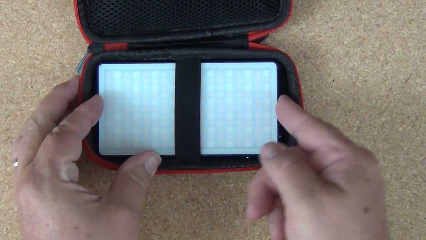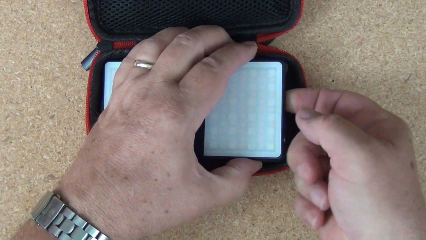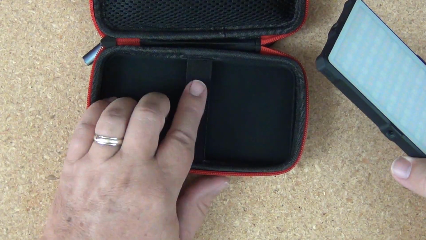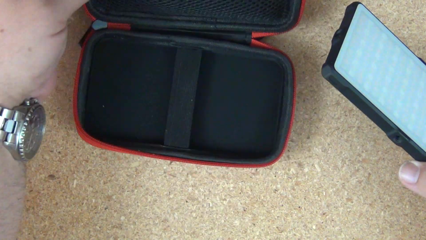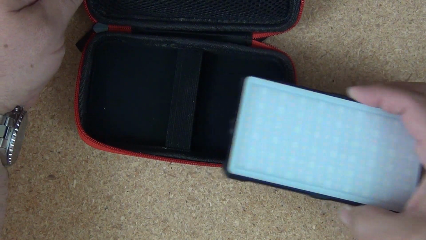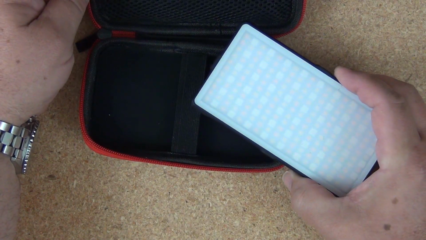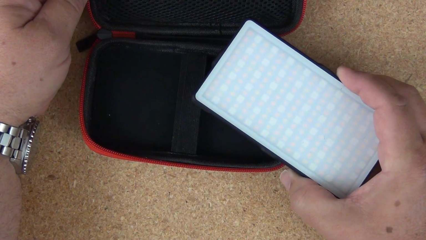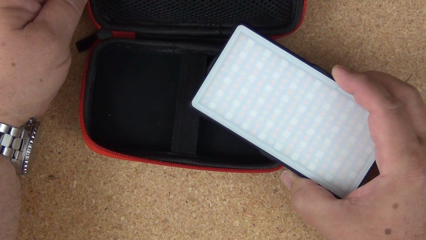And then last, of course not least, is the light itself, and it is held in place with this elastic band in the case to keep it all nice and tight and everything together. So all in all, it's a very compact set with everything you need to put the light to use.